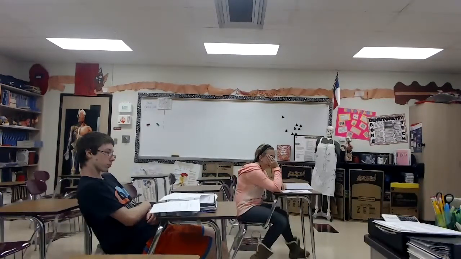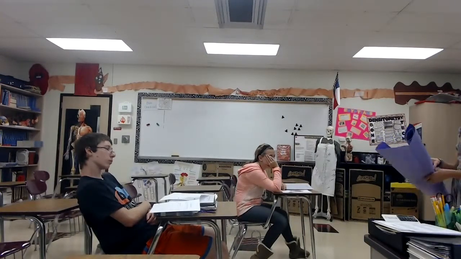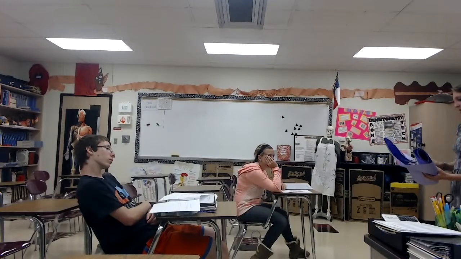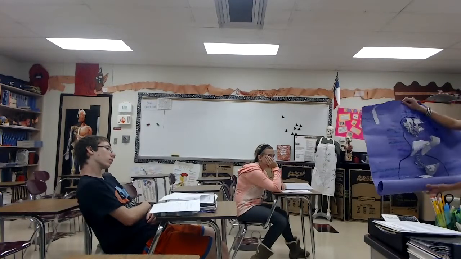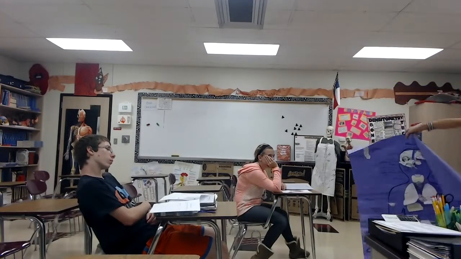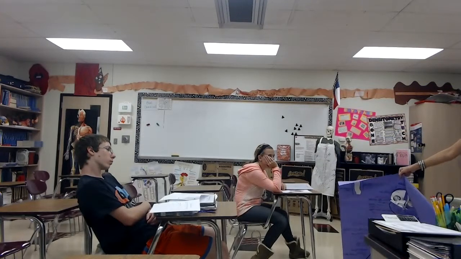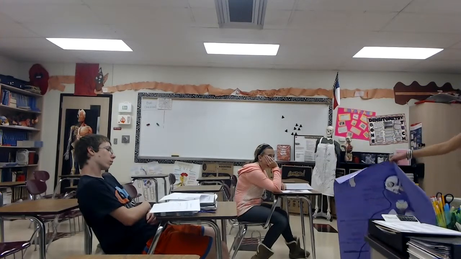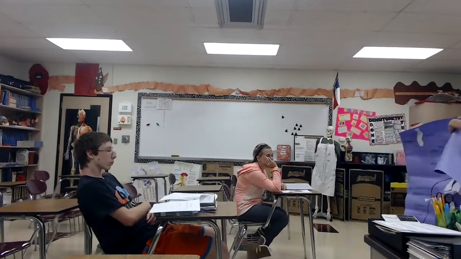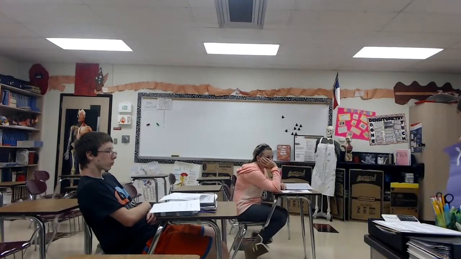Okay, and then here's the one with the 3D effect. Now this one, I've rolled it up forever and ever, so it's kind of messed up. But I had it for a while. Okay, so on this one, what they did was they drew the organs and everything on a separate piece of paper.